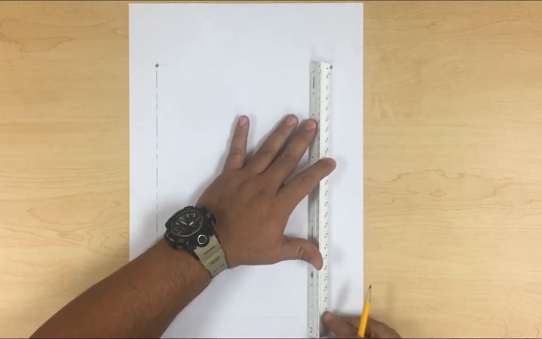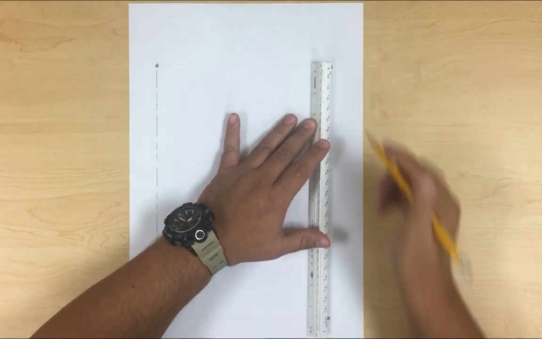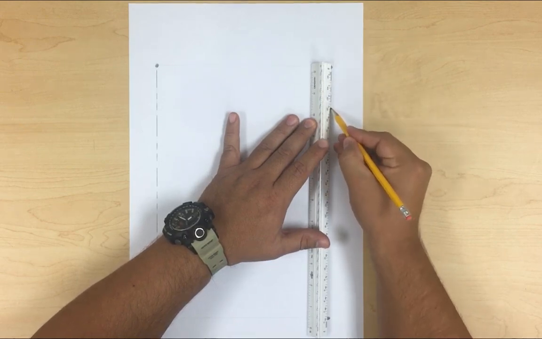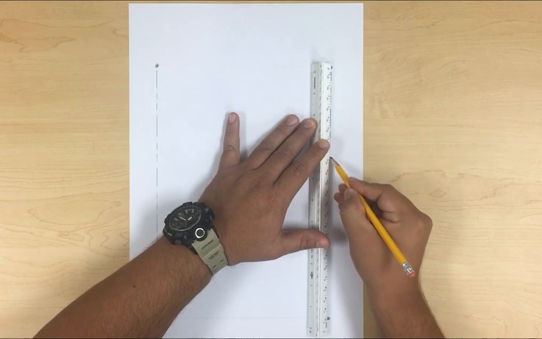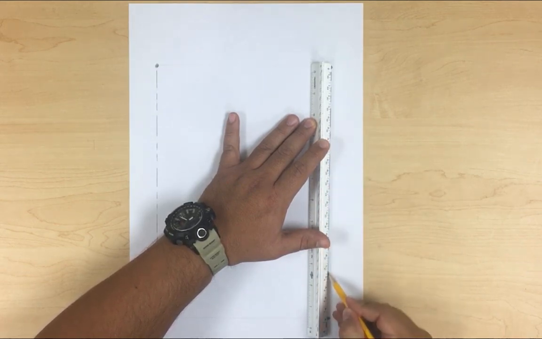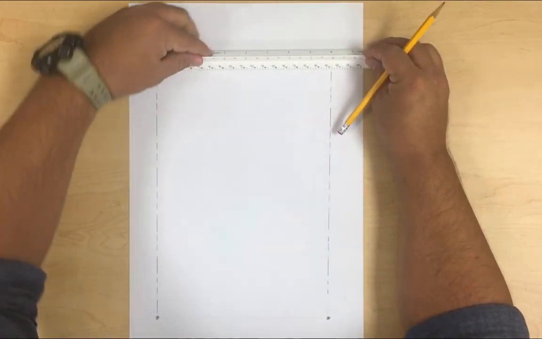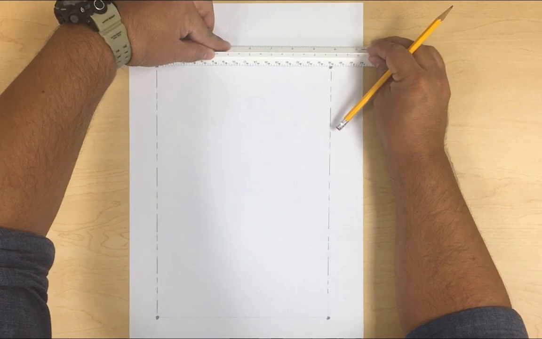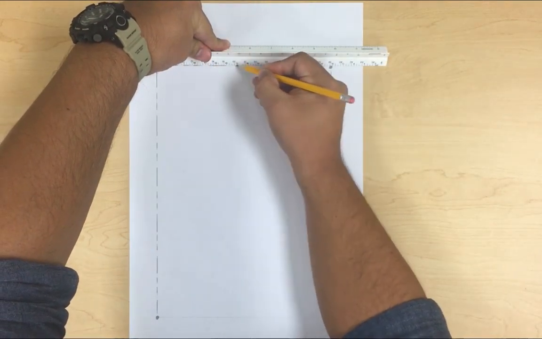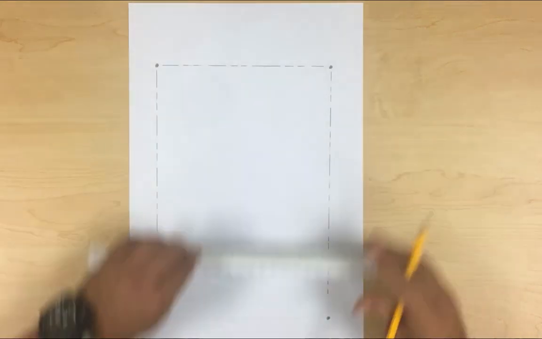Now we're going to do it on this side. Actually, I'm only going to do these, and you do all four, so I want to speed it up a little bit. So long, short, short, long, short, short. You know what? Let me do it just so we can see it. All right. So long, short, short, long, short, short, long.